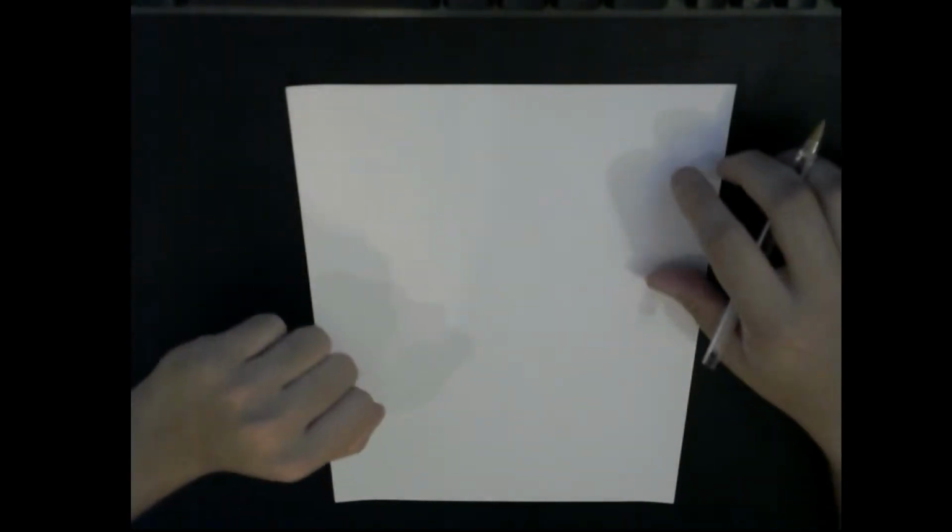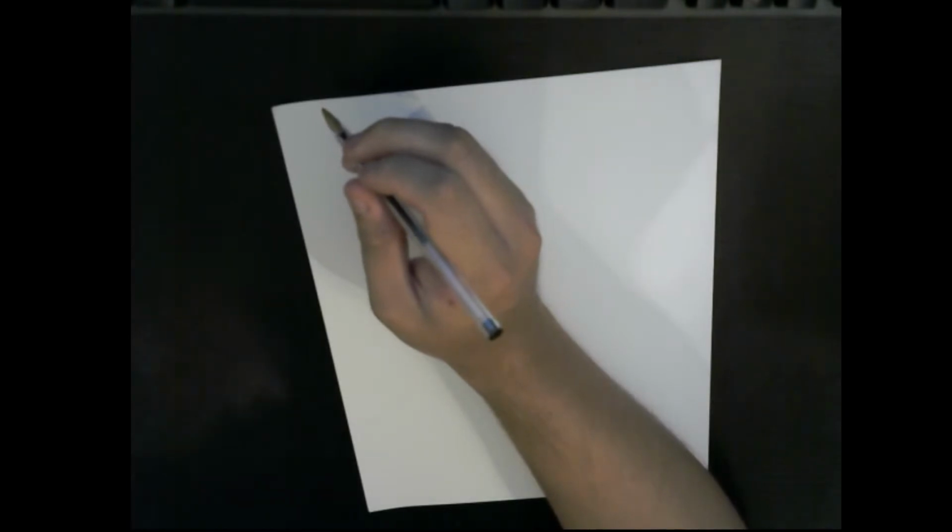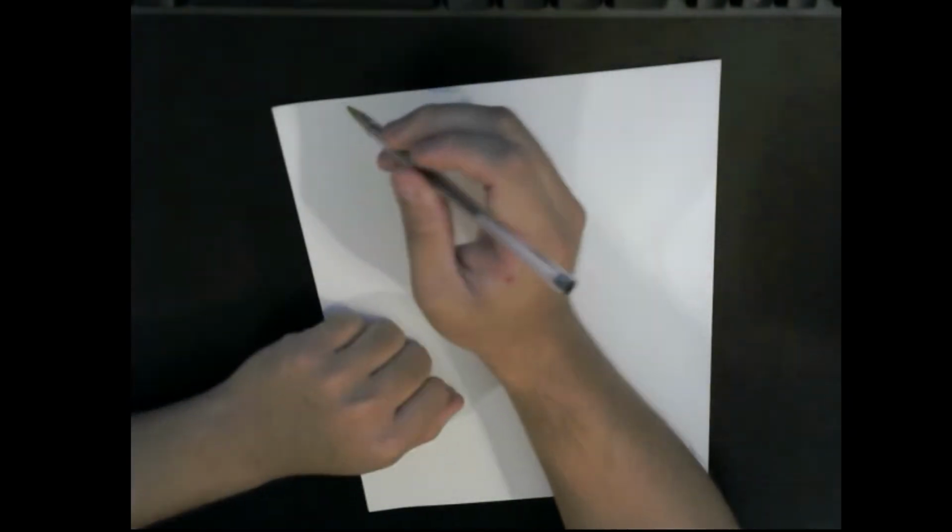Let's say we have three variables, and I'm just going to draw some equation here.